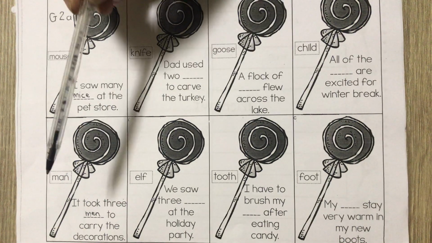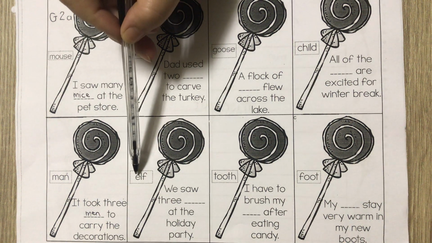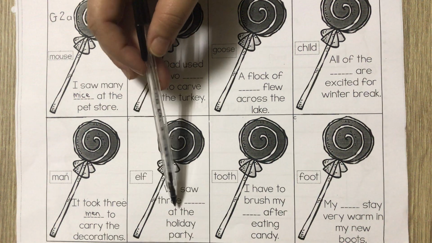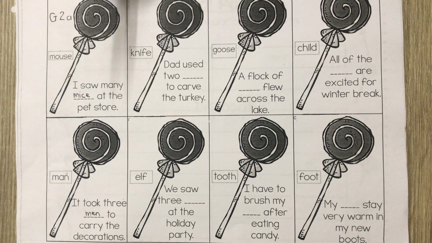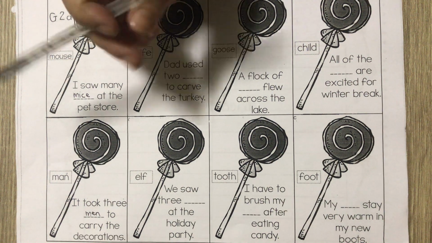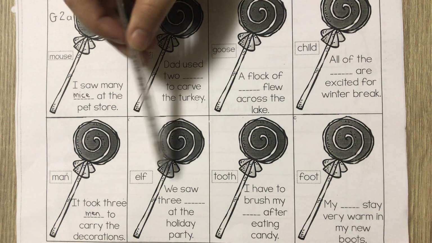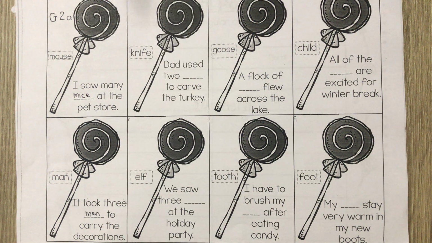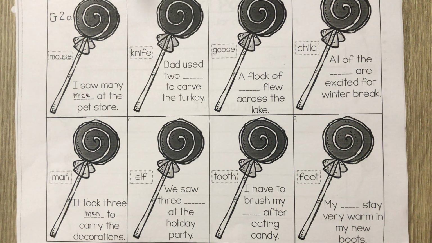Okay, next one. Elf. We saw 3 elf, or we saw 3 at the holiday party. The word doesn't stay the same. So this one ends in an f, so the same rule applies. The f falls away. It becomes another letter and you add an s. So write the plural for elf on that line. We saw 3 at the holiday party.